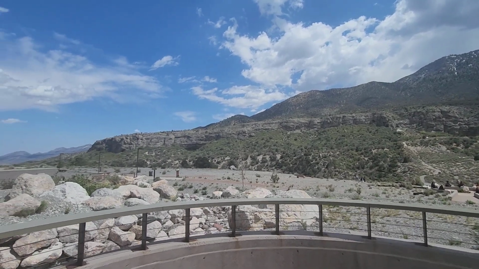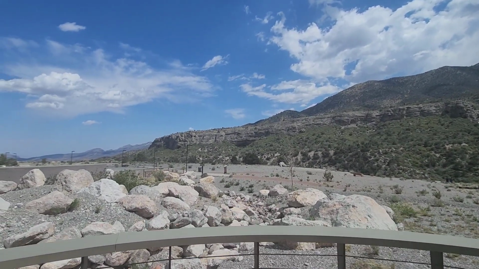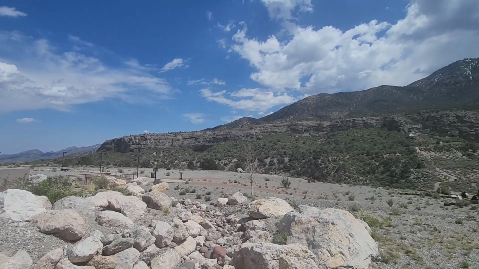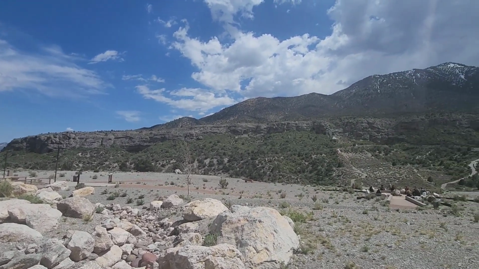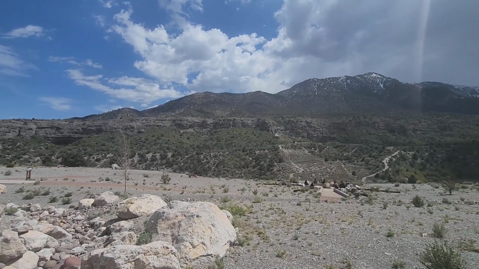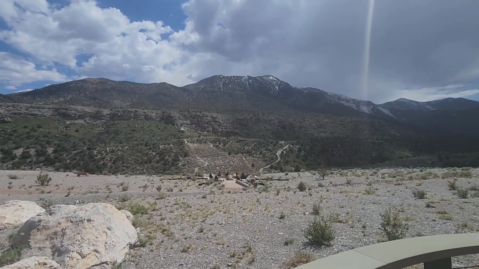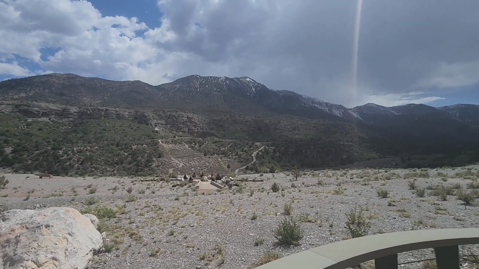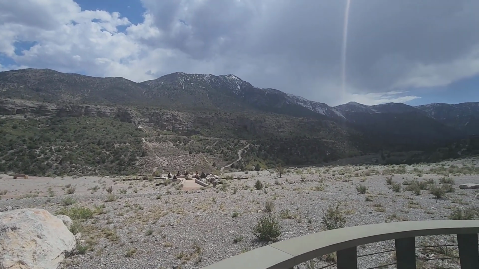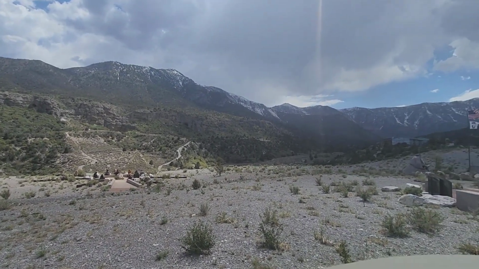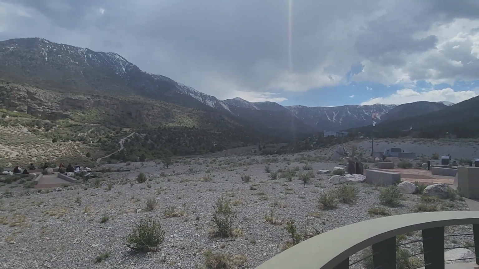And there's another really nice perspective of the escarpment. And you'll see some trails at the base of the escarpment. This is where the escarpment trail begins and ends. And then up the canyon wash is the Acastus Trail.